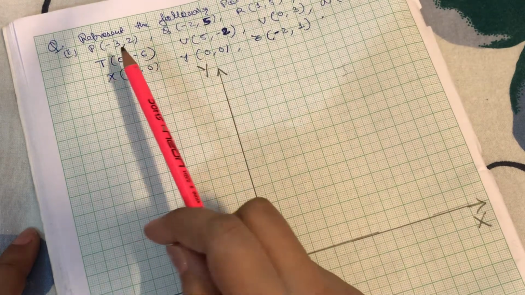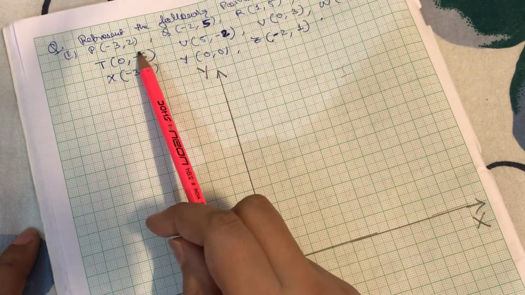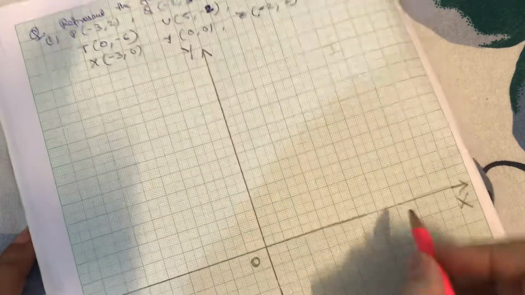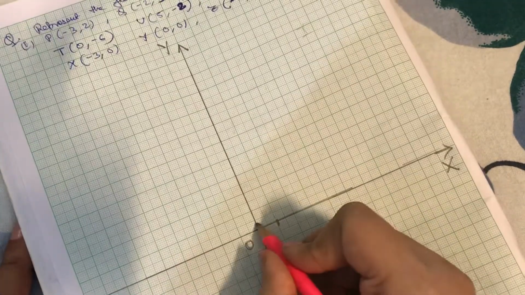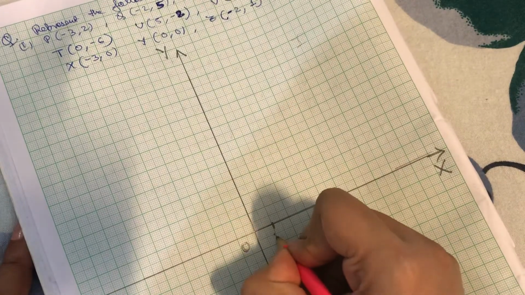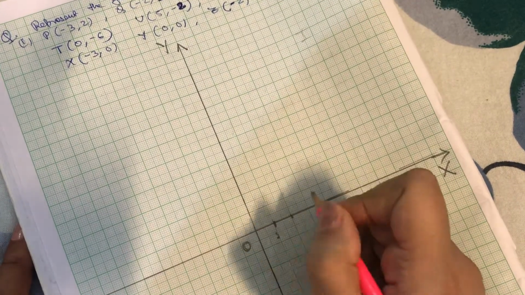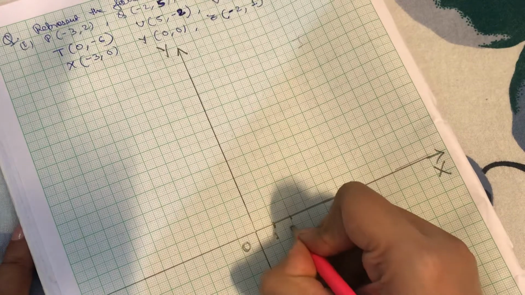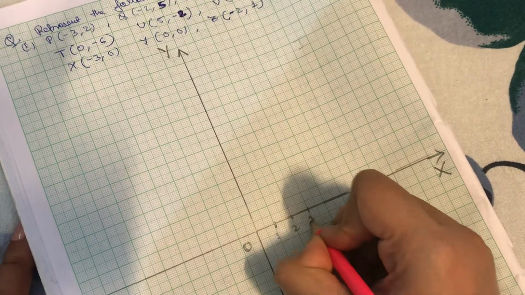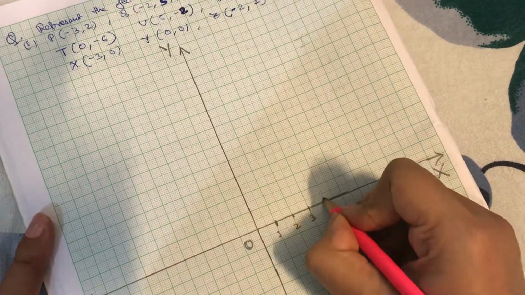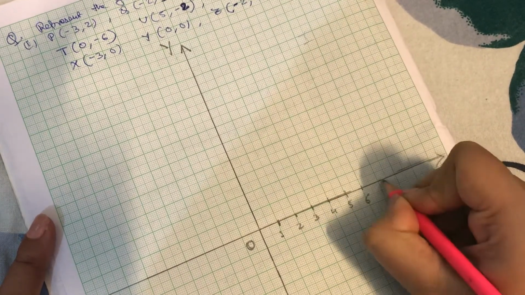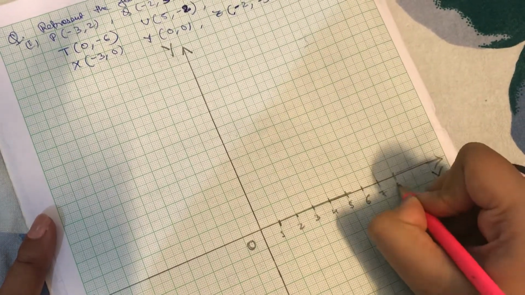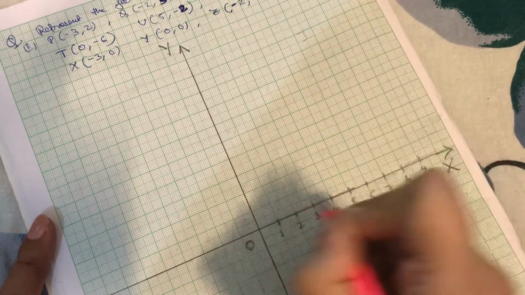Now the first point is (-3, 2). The x coordinate, let me mark all the lines also. Scaling, here also I am taking one large block as 1 unit. So 1, 2, 3, 4, 5, 6, 7, 8, 9.